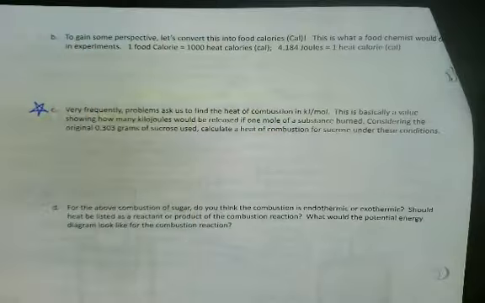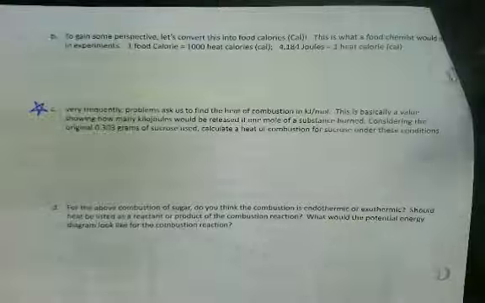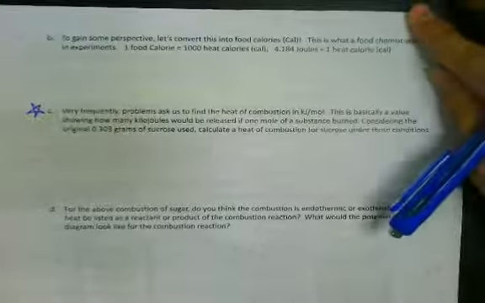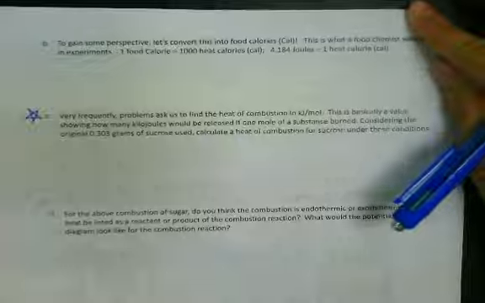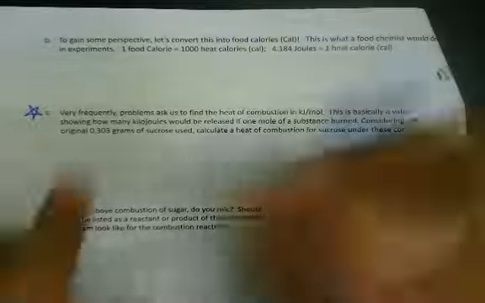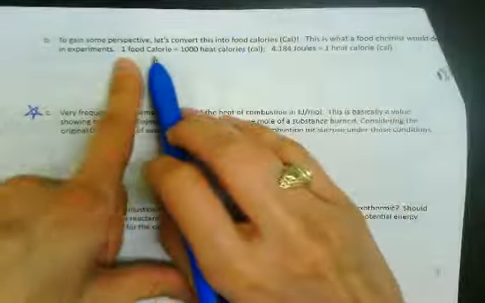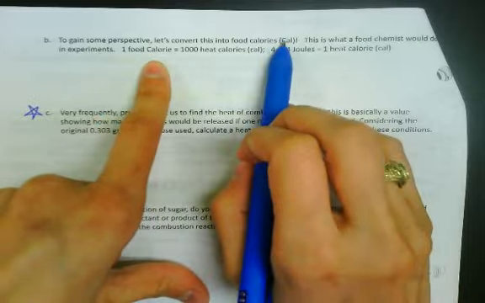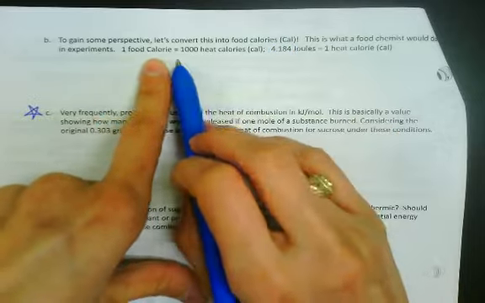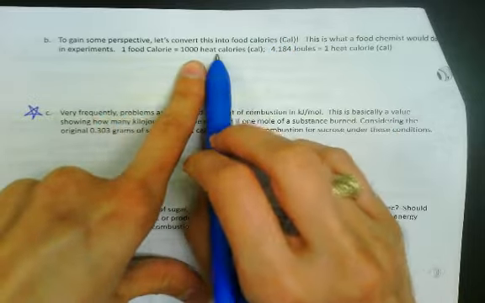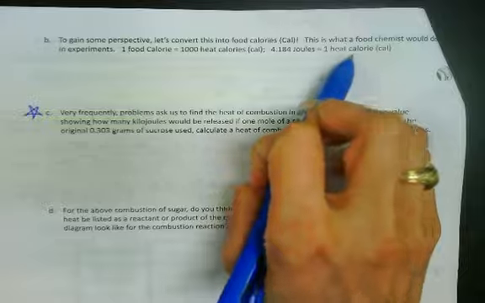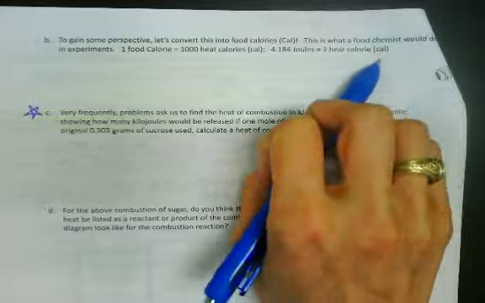The reason we know how many calories a food item provides is due to this whole combustion calorimetry process and converting the heat changes we calculate to food calories. Here we're told that 1 food calorie, capital CAL, is equal to 1,000 heat calories, lowercase cal, and 4.184 joules is equal to 1 heat calorie.